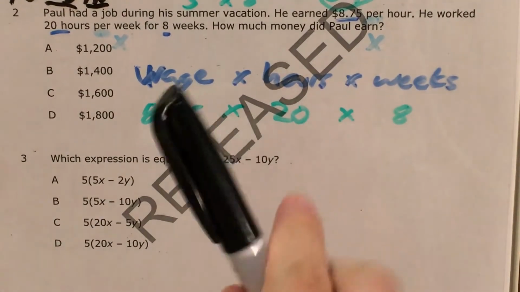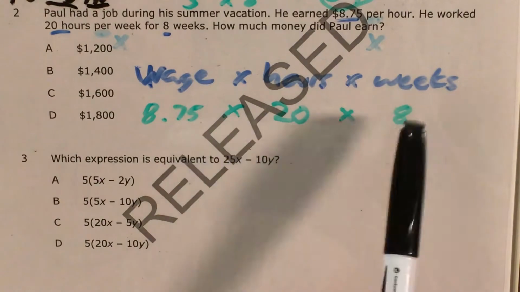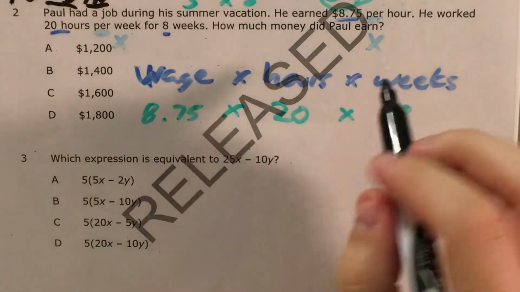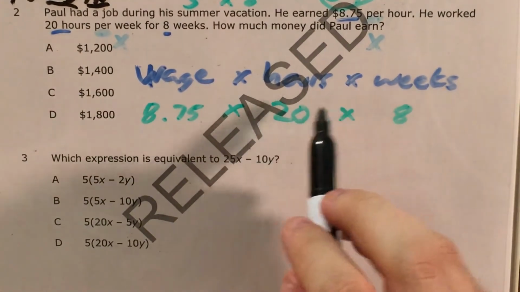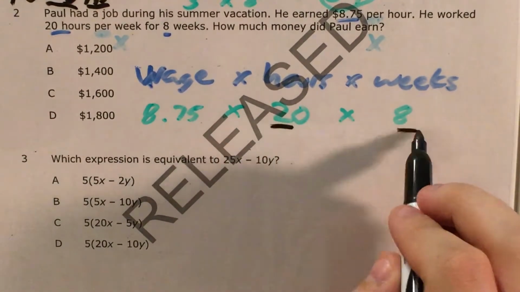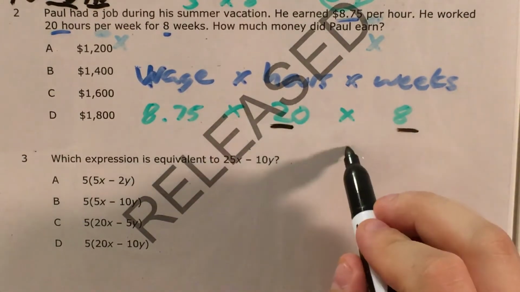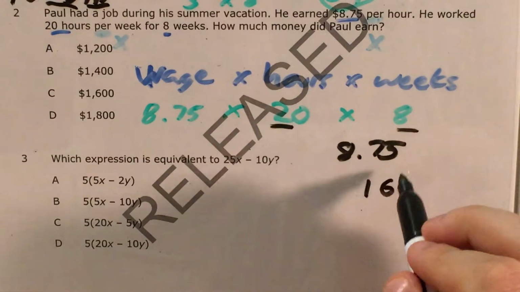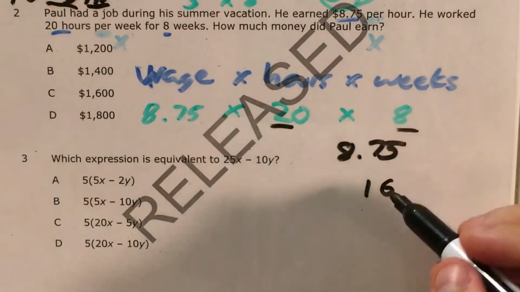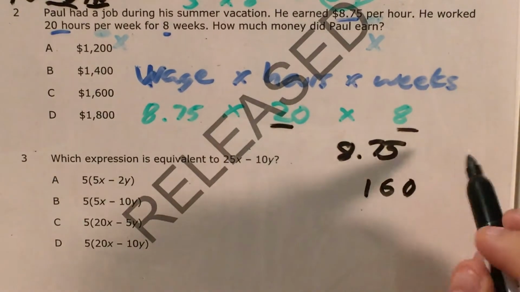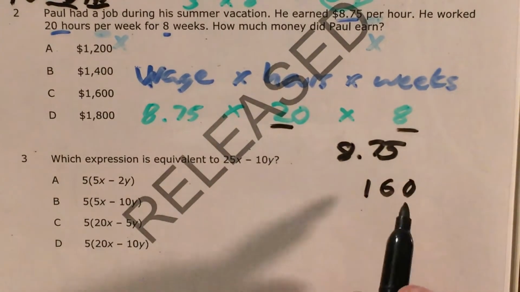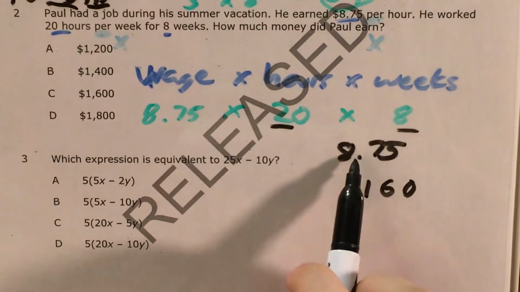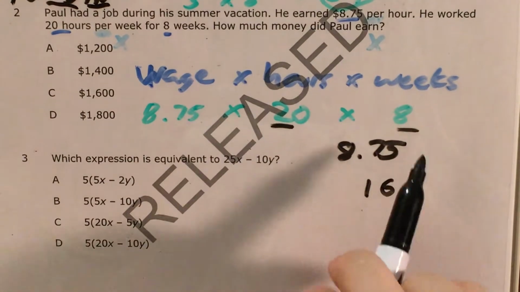I personally try, when I do a problem like this, to multiply the 2 easiest numbers first. So in this case, that's going to be 20 times 8. 20 times 8 is the same thing as 2 times 8, and then we just tack a 0 onto it. So this would be the same thing as 16. Or no, sorry, I forgot to tack my 0 onto it. 2 times 8 is 16, we put our 0 on the end and we get 160. So now, I've got 8.75 times 160.